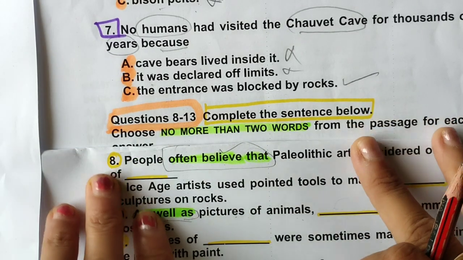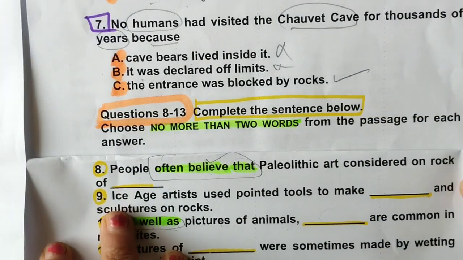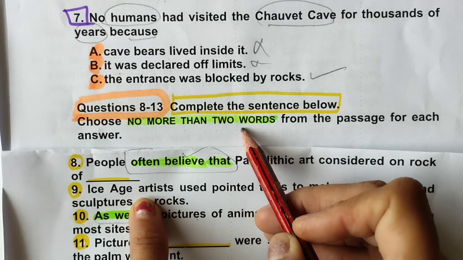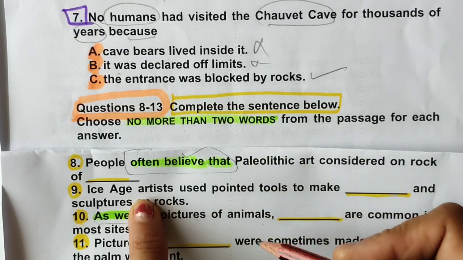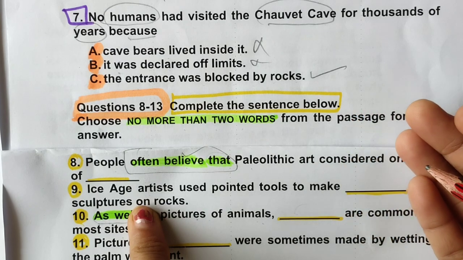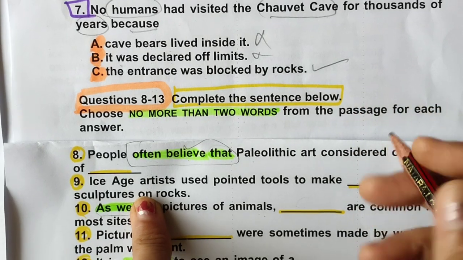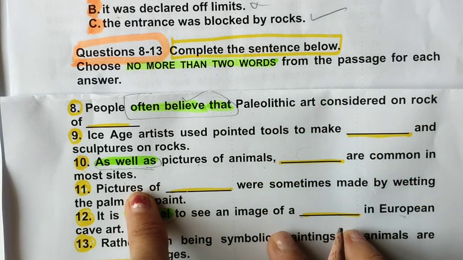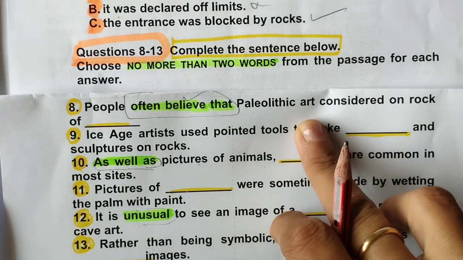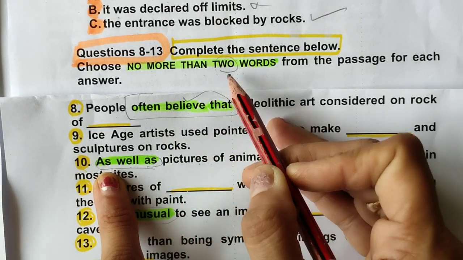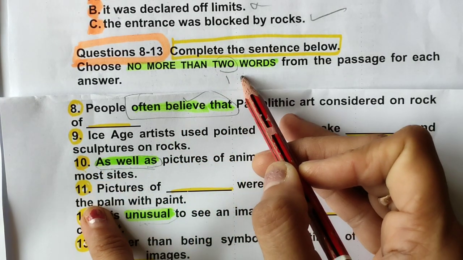So here are the instructions for this question, fill in the blanks. Complete the sentences below, no more than 2 words. You will get the location one by one, and sometimes some exceptional cases are also there. But always follow the location one by one, you will get it. Let's move to the E paragraph. And definitely no more than 2 words. Here 1 word can also come as the answer, and 2 words also.